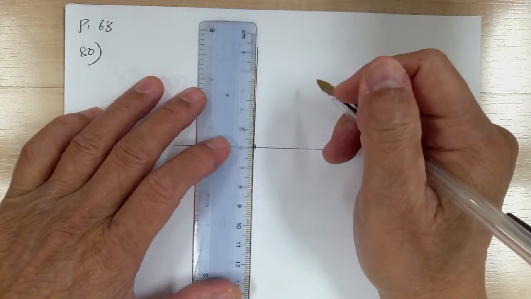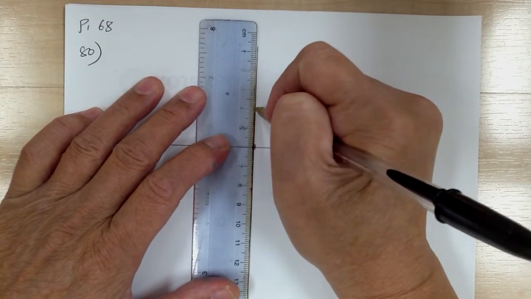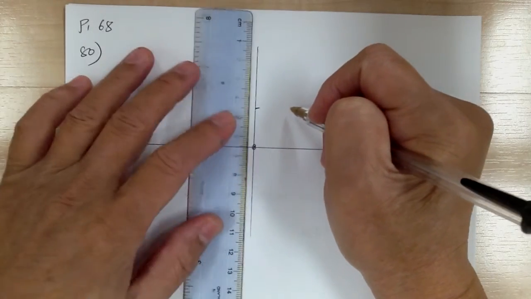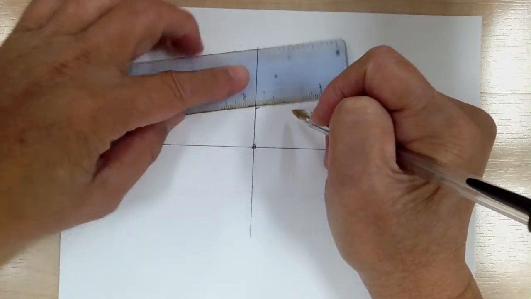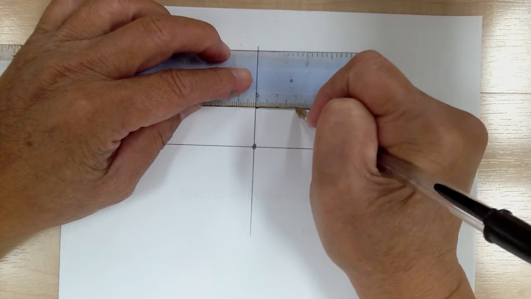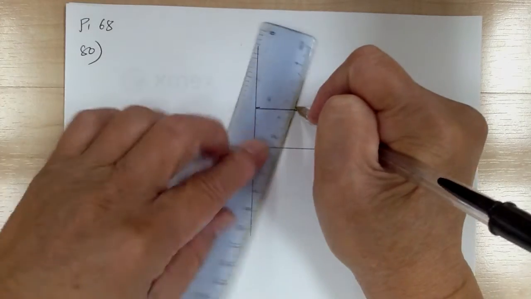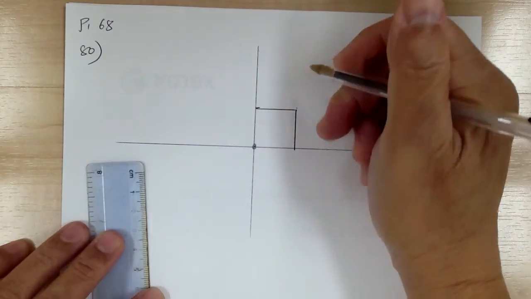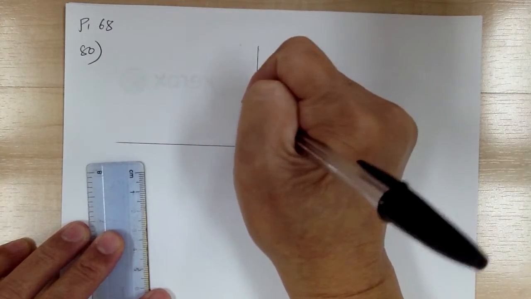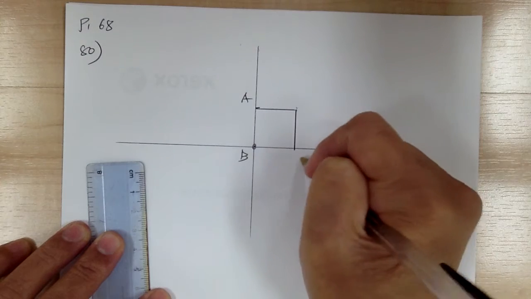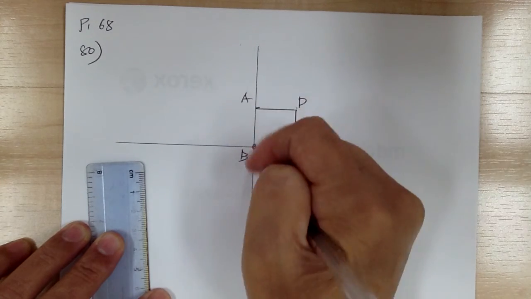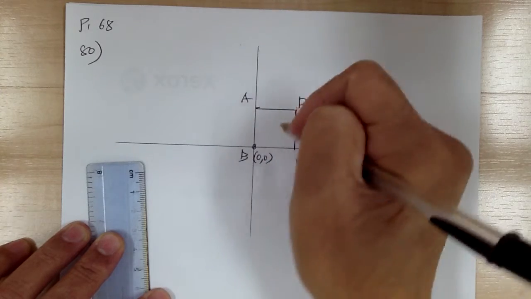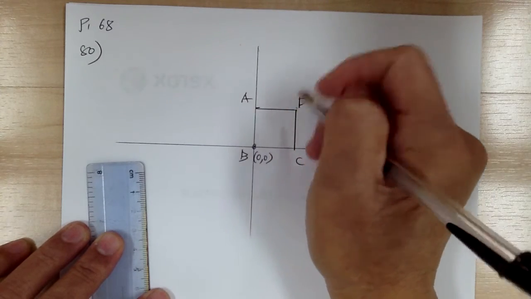Okay, so let's go ahead and make a side 1. First, let's get a square. And let's label the points A, B, C, D. Okay, and we're going to call this point 0, 0. So you have a square with side length of 1.